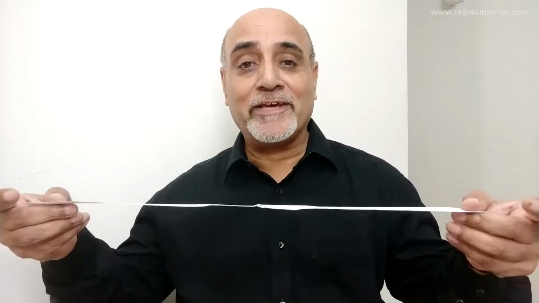So for a simple loop, you take a strip like this and then you join the two ends and you get a simple loop. So here I have a simple loop, and a simple loop has an inner edge and an outer edge. And when you move your finger around the simple loop, the inner edge remains inside and the outside edge remains outside.